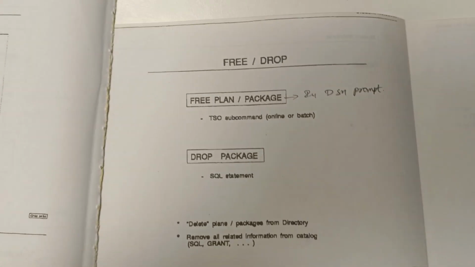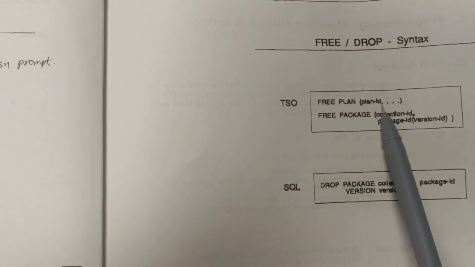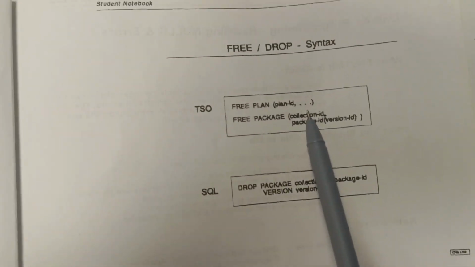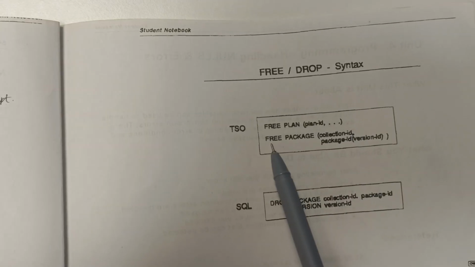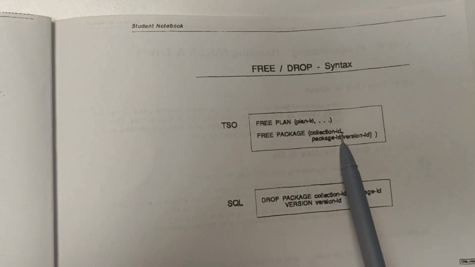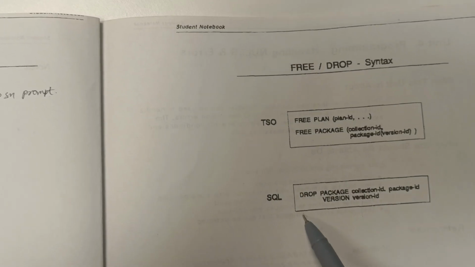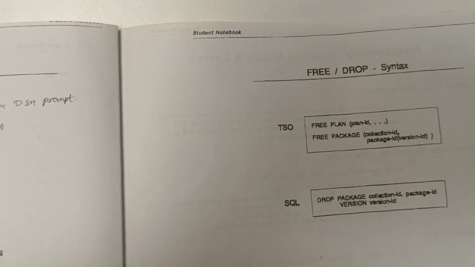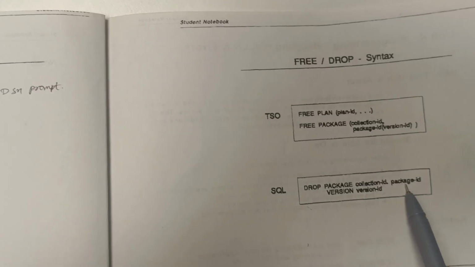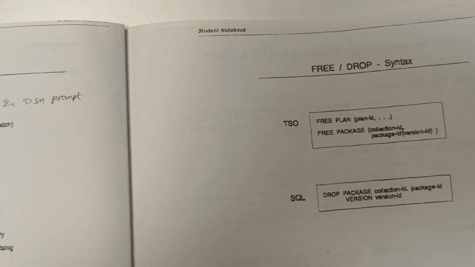Earlier we mentioned free plan and package; here we give free plan. What is the plan ID? We can give a number of plans here. And free package means collection ID dot package ID under which version. Similarly, in SQL we use drop package with the collection ID and the corresponding version number, and the version you are going to drop by using SQL.